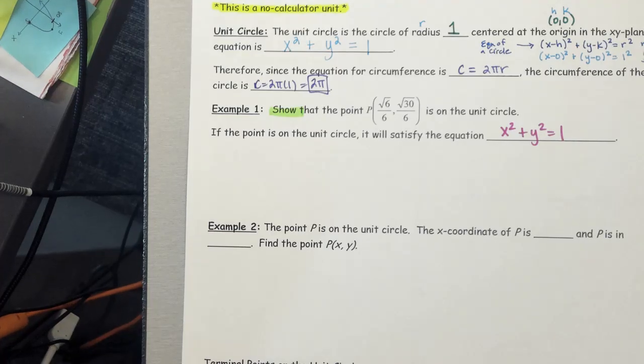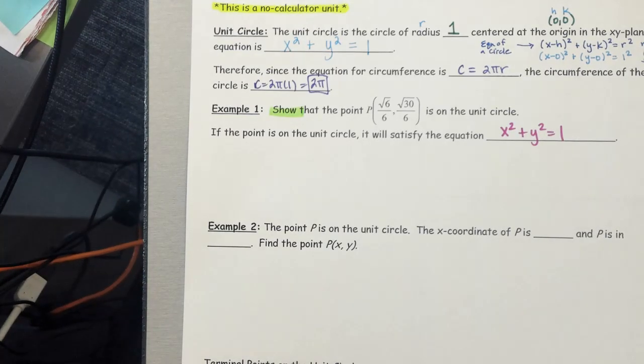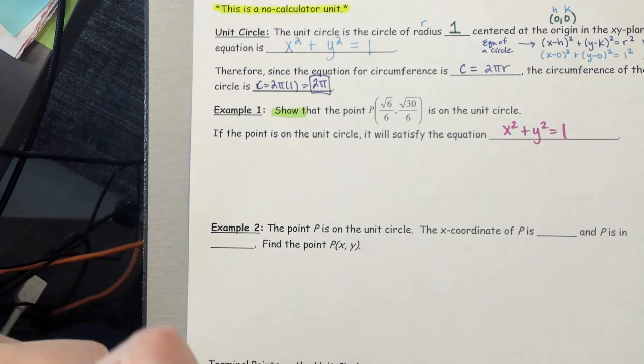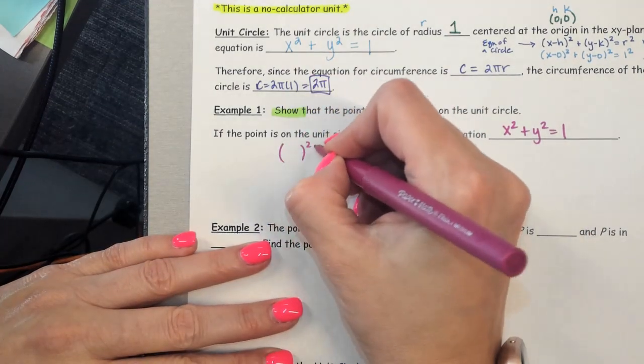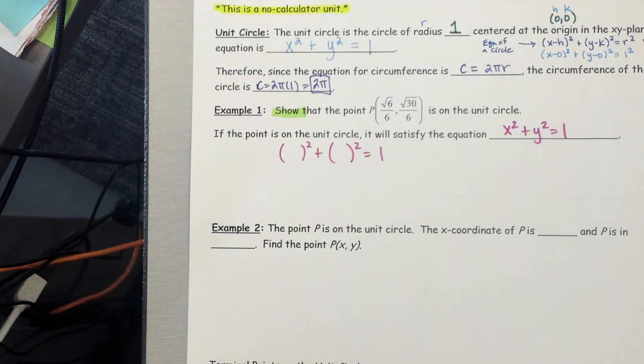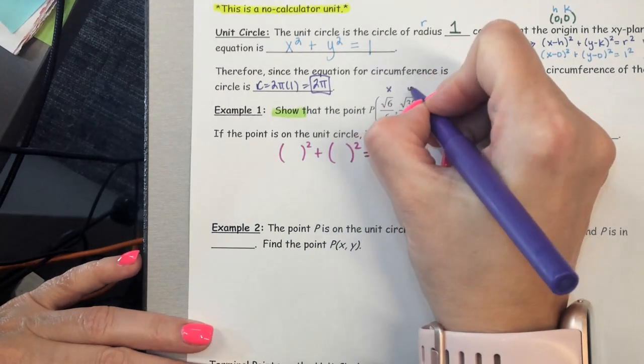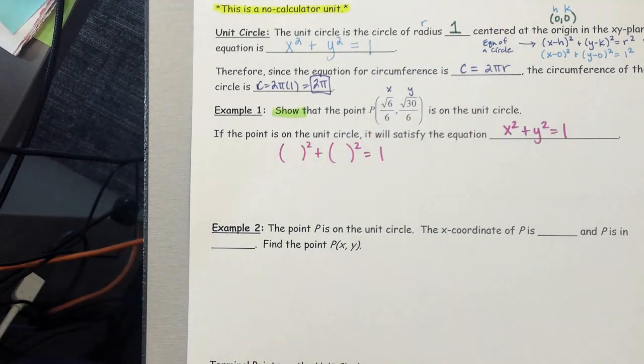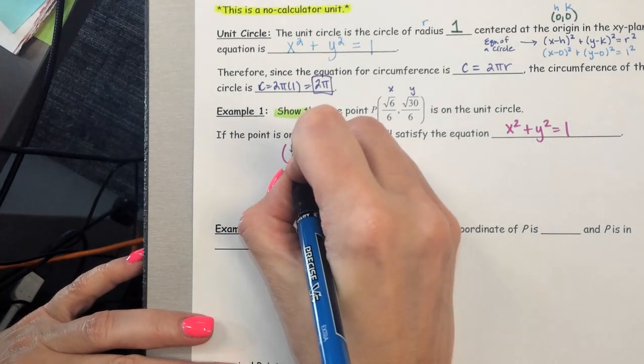So what we're going to do is we're going to plug that point into the equation. Okay, so x squared plus y squared equals 1. They give you a point, so you know what your x is and you know what your y is. You just have to substitute and solve. Well, evaluate, really.